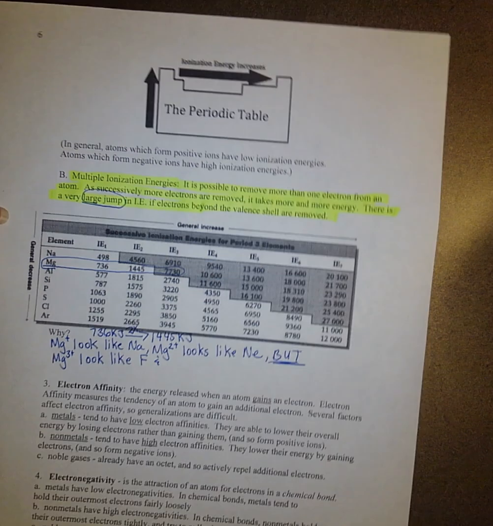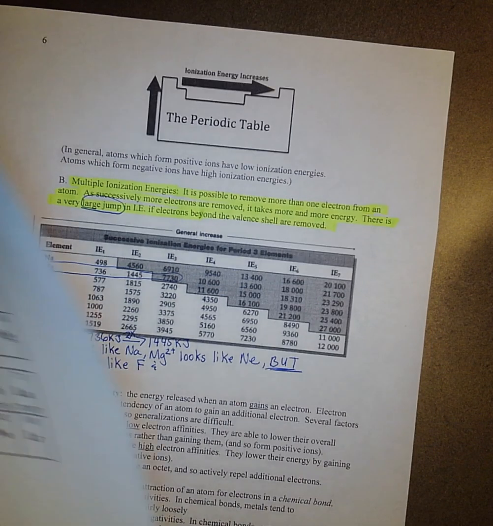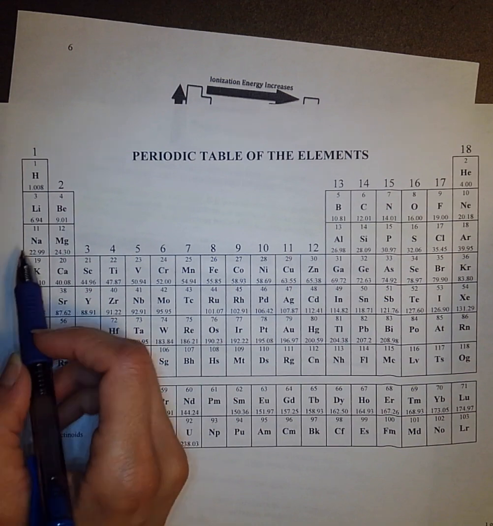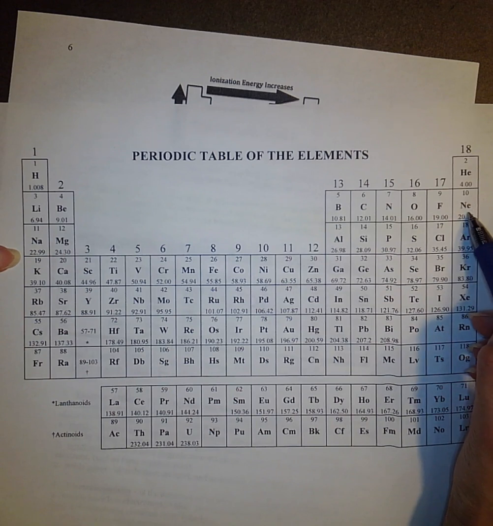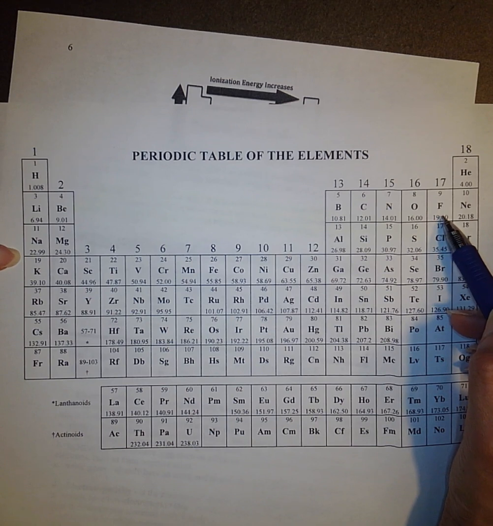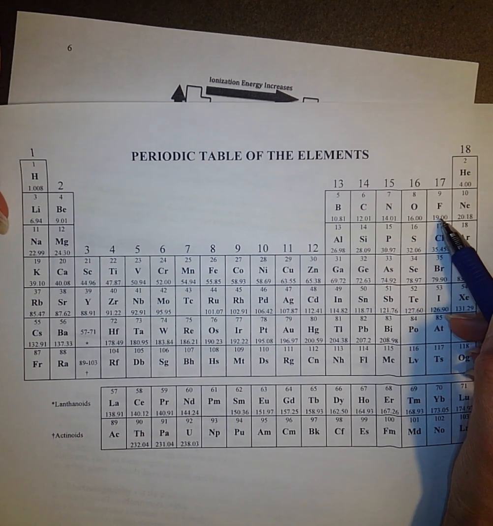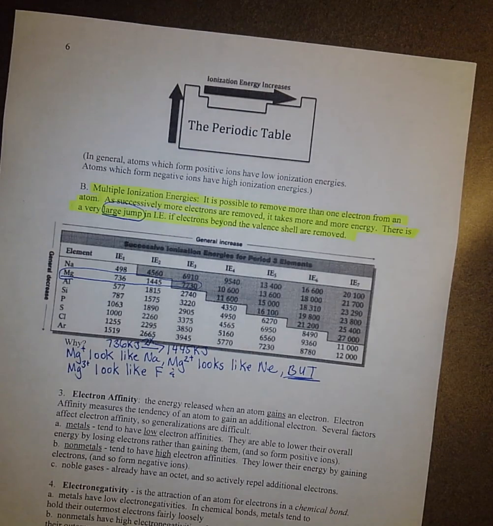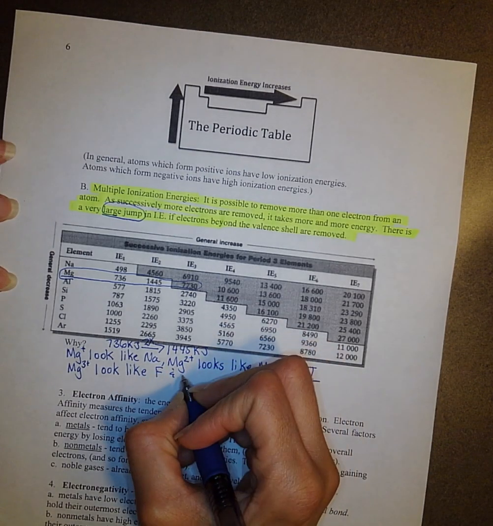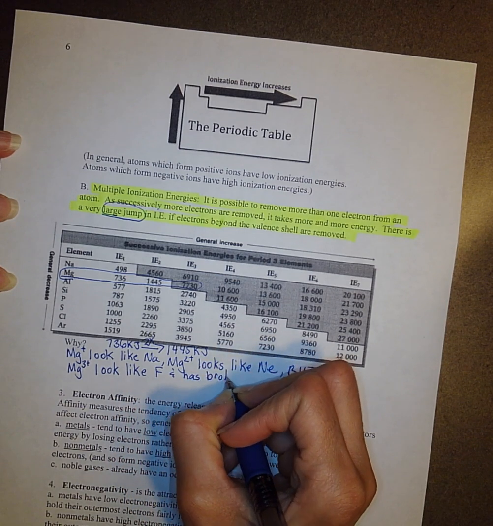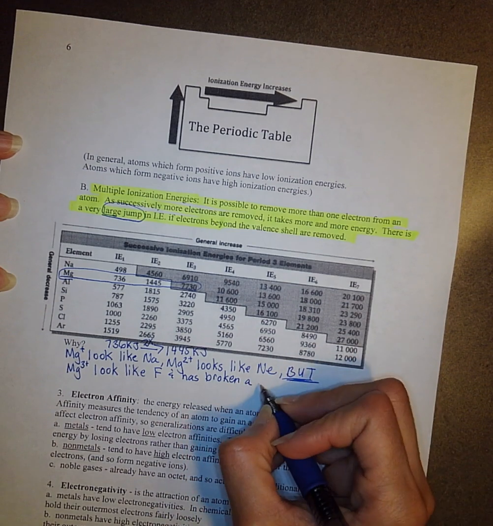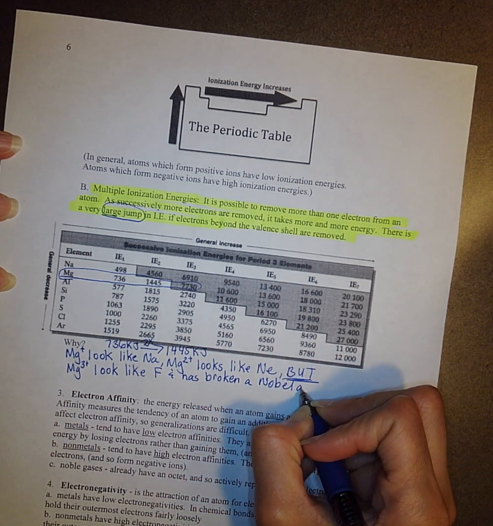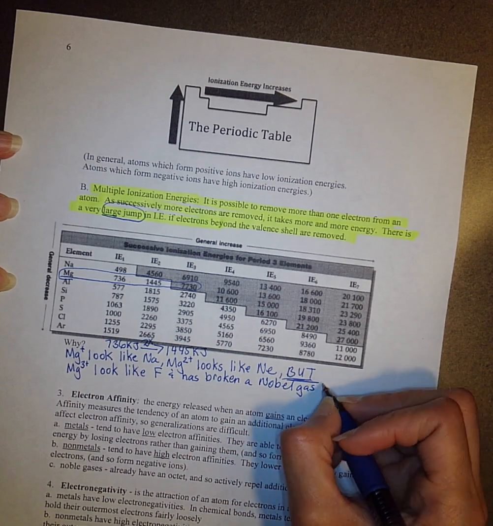And that's a big problem, because if you look at the periodic table, here's magnesium. It looks like sodium if you take that one electron out. Then it looks like neon if you take that second electron out. But if you take that third electron out, now we're talking about fluorine right here. That's a big noble gas jump. This is broken, a noble gas configuration has been broken.